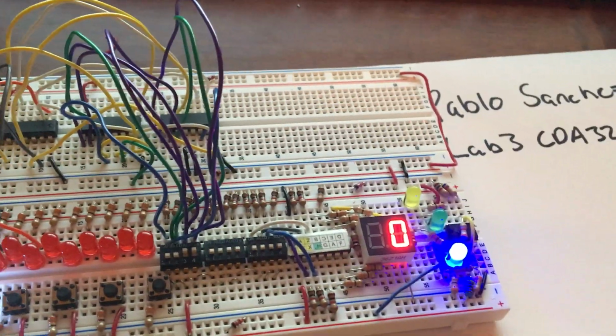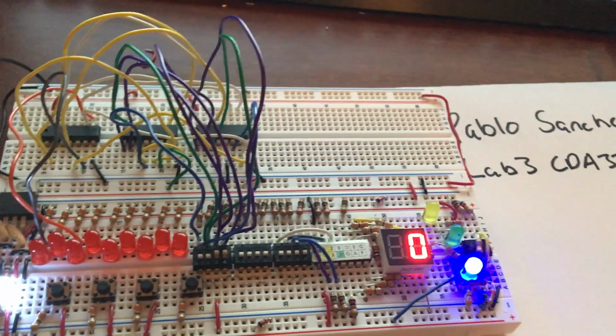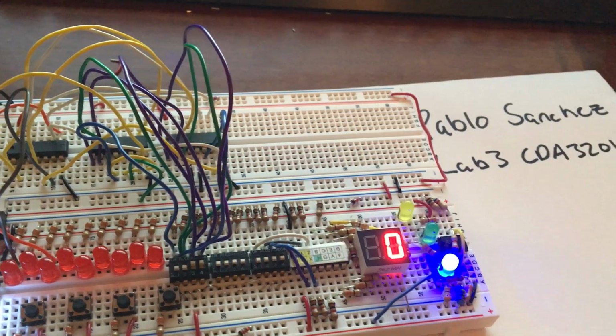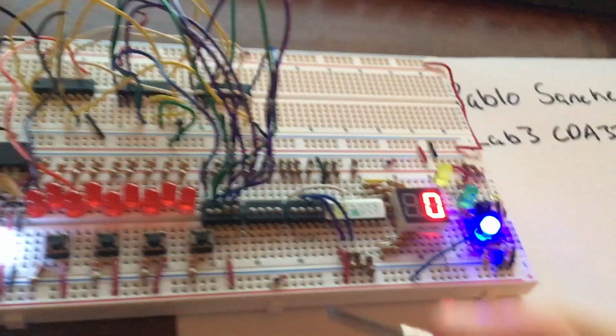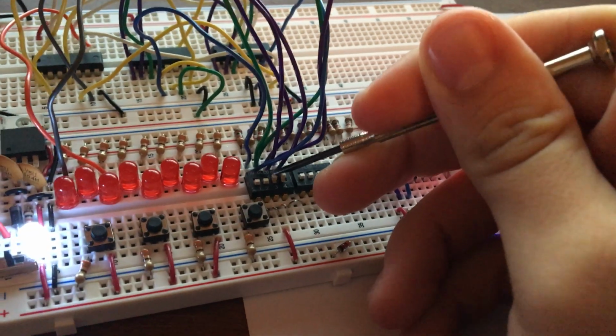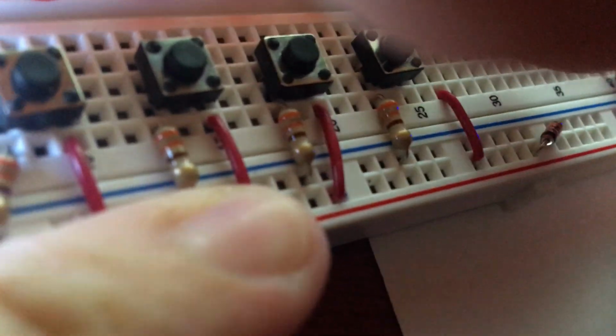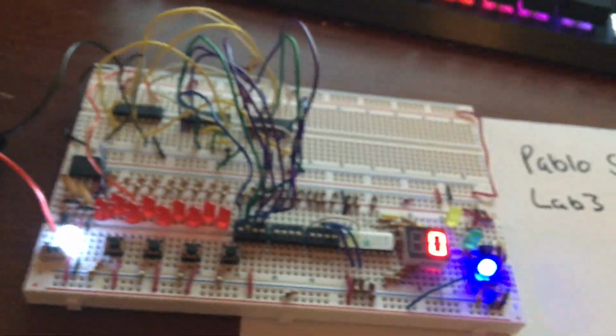Now let's test our fifth possibility out of 16, which is 0, 1, 0, 0. Let's turn these off. There we go. They're both false again.